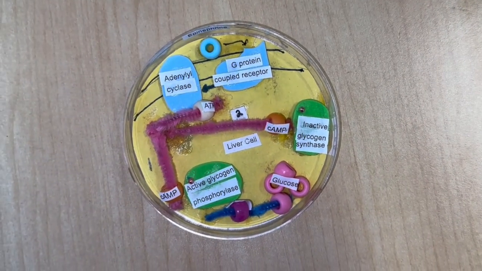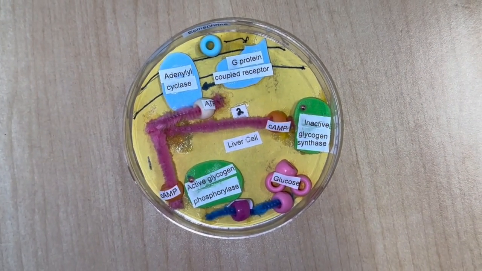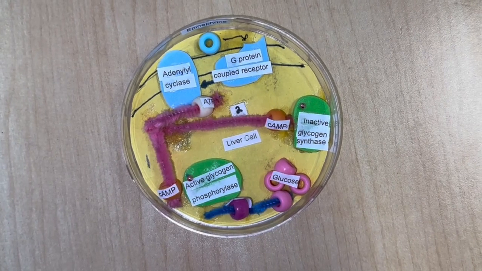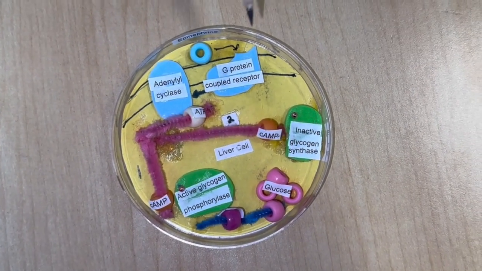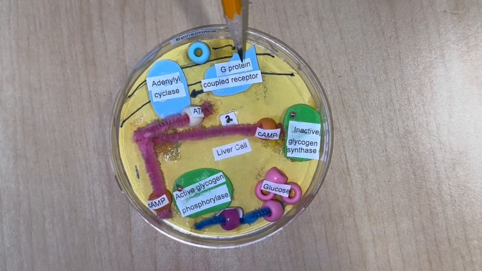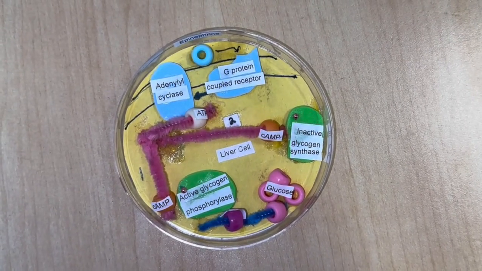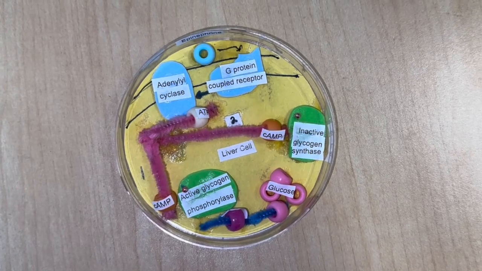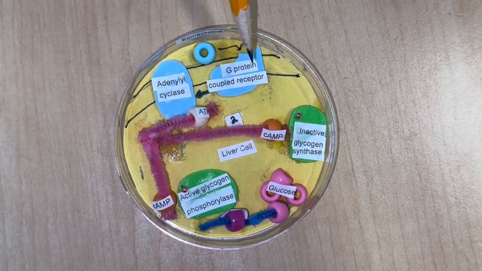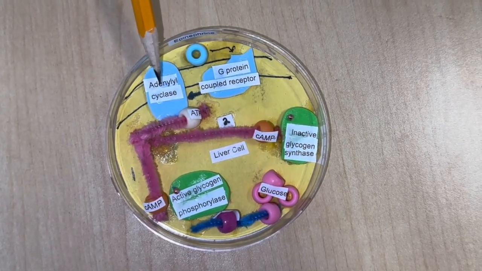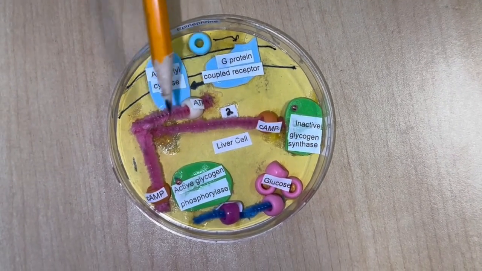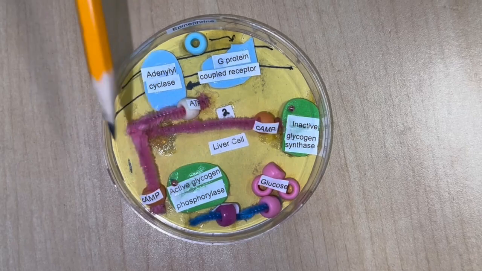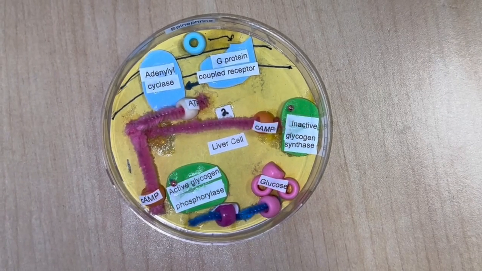To summarize, signal transduction is the second step in cell signaling, and the example of epinephrine binding to a liver cell's G protein coupled receptor demonstrates how it sets off a chain of reactions. The reaction starts with the G protein coupled receptor activating the adenyl cyclase. And the adenyl cyclase then converts ATP to cAMP, which acts as the secondary messenger for the cell.